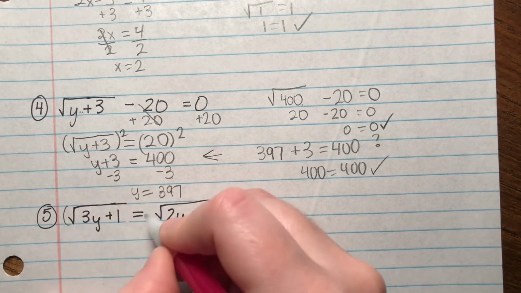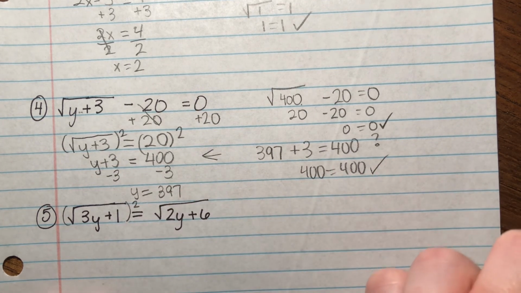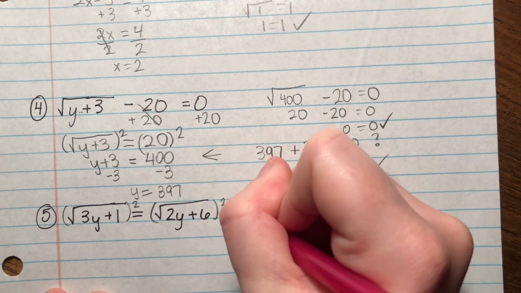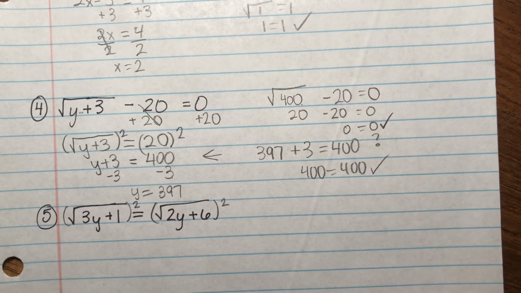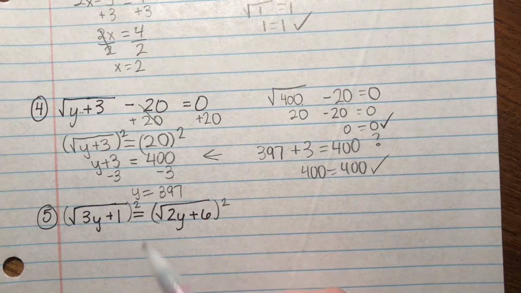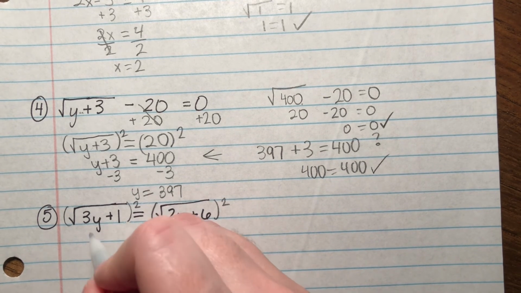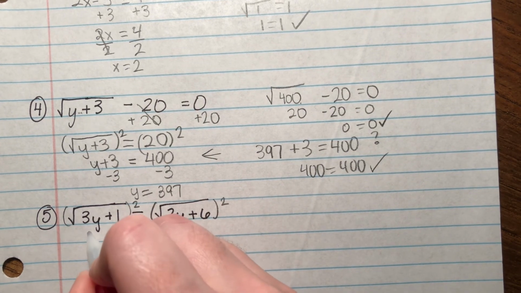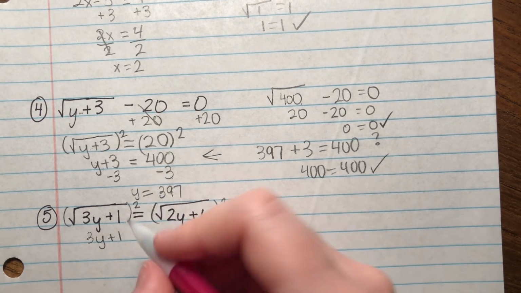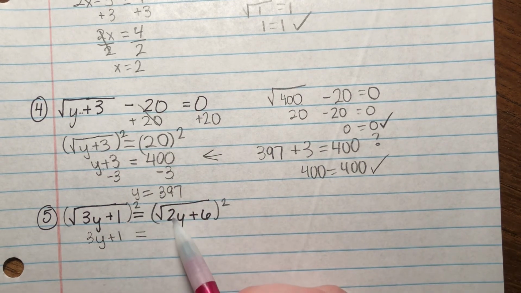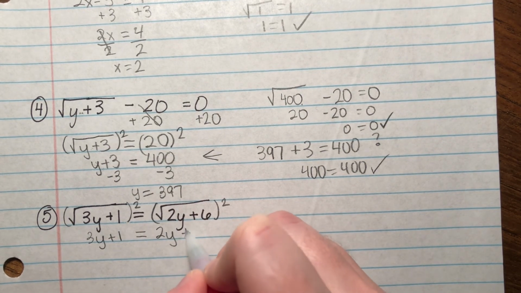Remember, in our last examples, we just squared it. All right, so I'm going to square them. That's how I'm going to get my contents inside the radical to come out. And it works because even if I was just going to square this one side, I also have to square the other side because I have to do the same thing on both sides. All right, so if I square this side, I'm just going to get 3y plus 1 equals, and if I square this side to get everything out, I'm going to get 2y plus 6.